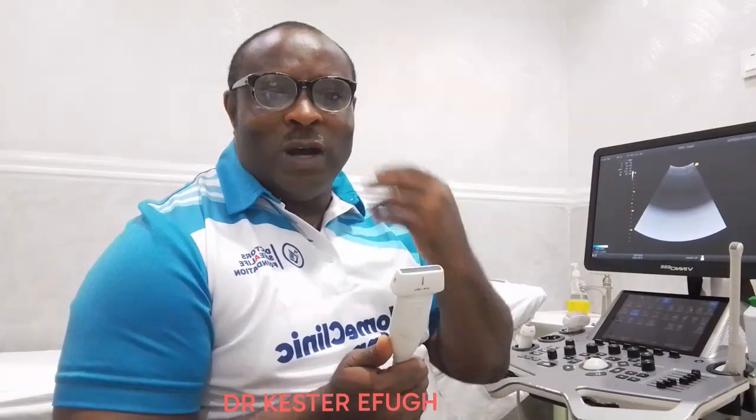We will demonstrate the utility of the orientation marker in the practical class; it shows you where you are when you are scanning. For now, the linear probe is used for superficial scans. So that is the probe we use for our ocular scans, thyroid scans, breast scans, scrotal scans, and soft tissue scans. That's the linear probe.